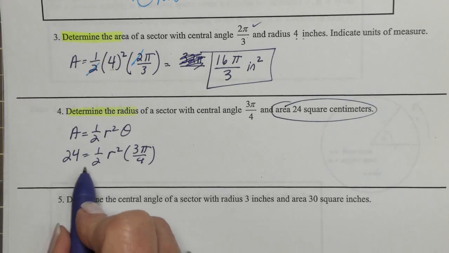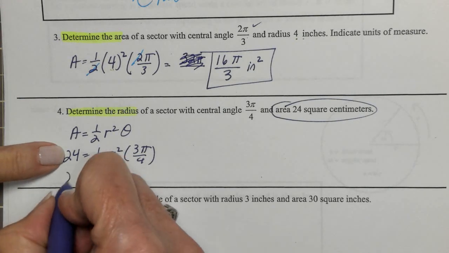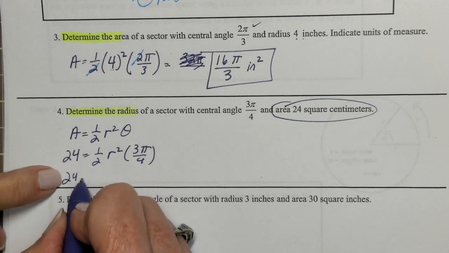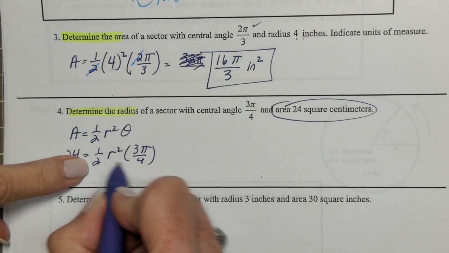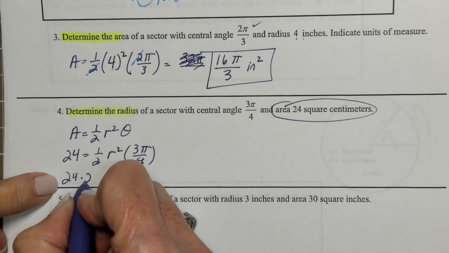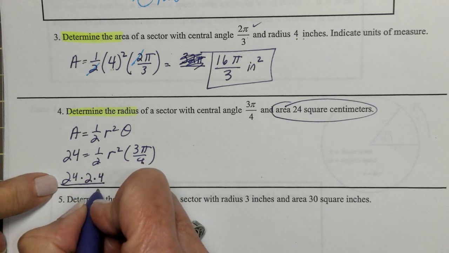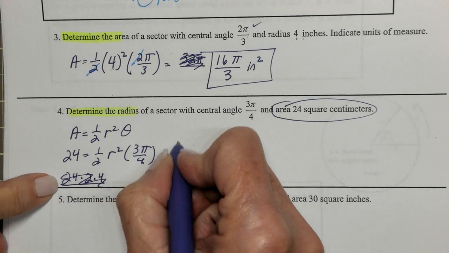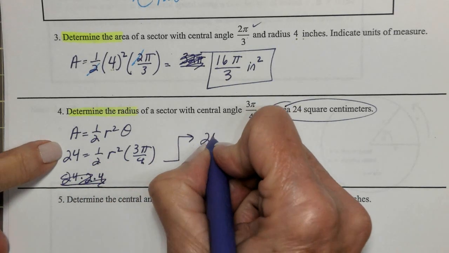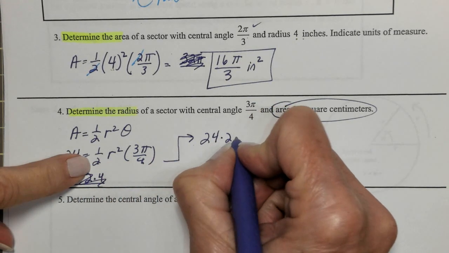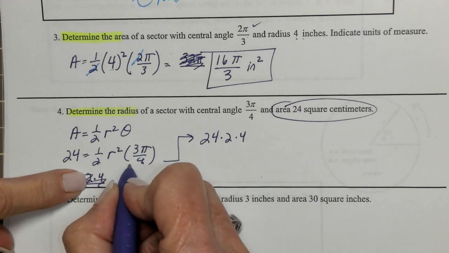I'm going to take this 24 over here. I'm multiplying the 24 by the 2 and the 4, because those are in the denominator.